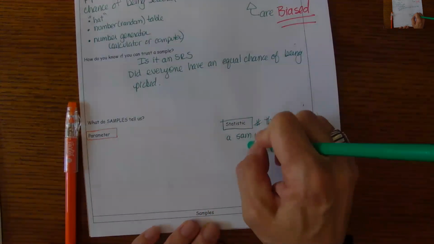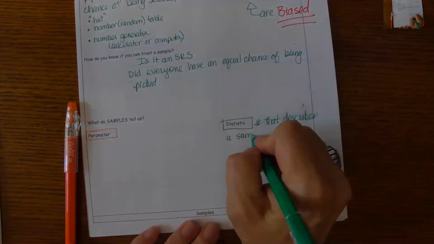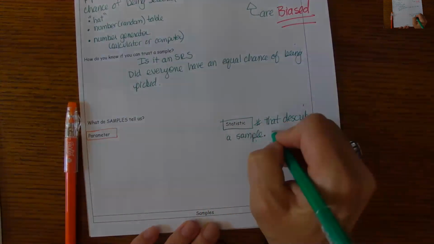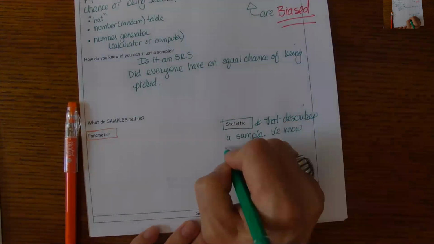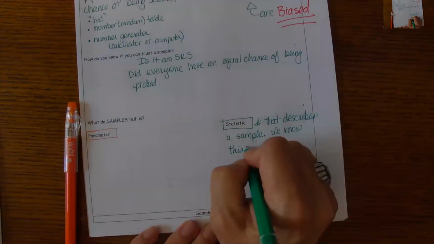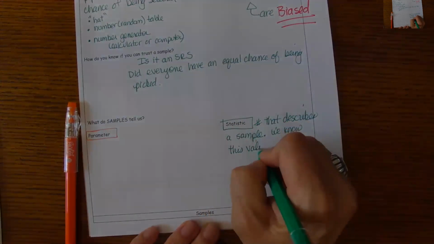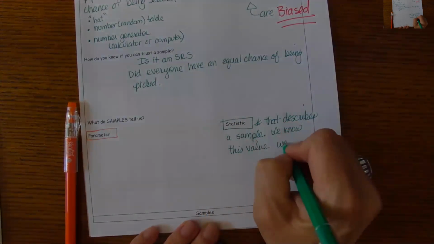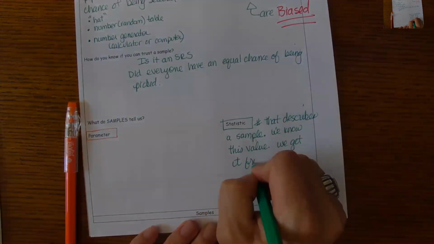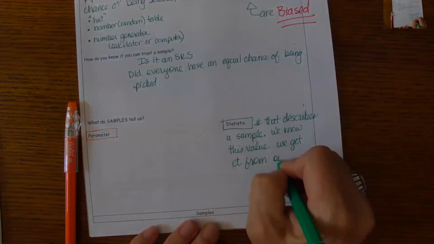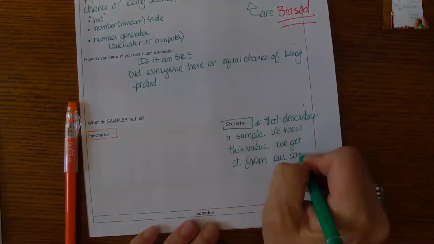Why did I get a G instead of a P? We know this value, we get it from our sample.